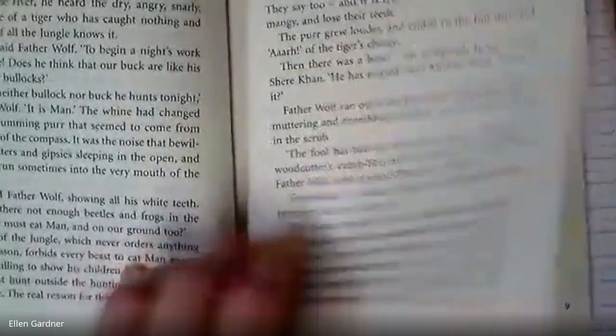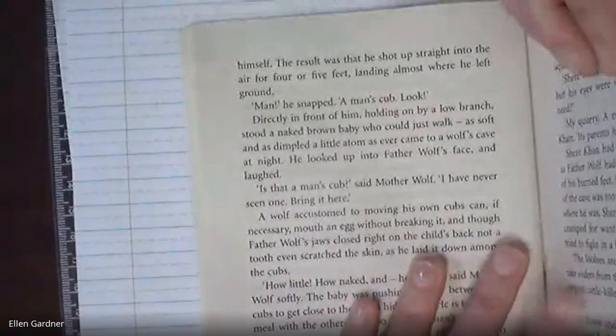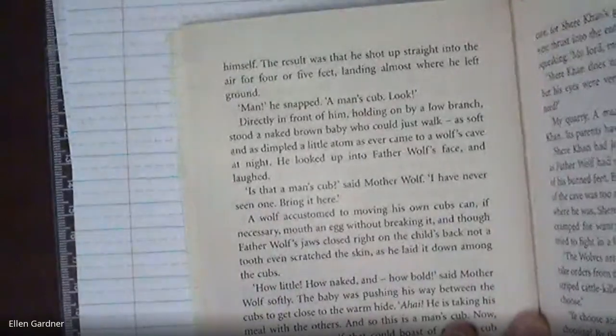And then he tried to stop himself. Have you ever tried to jump and then change directions mid-jump?